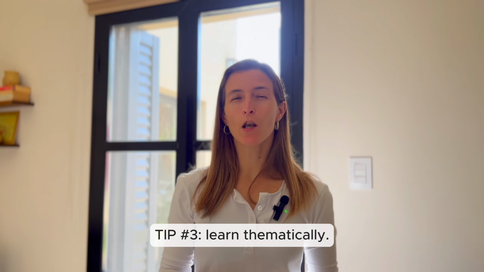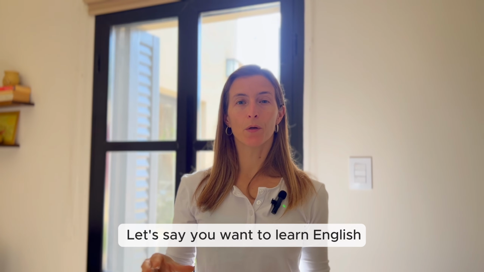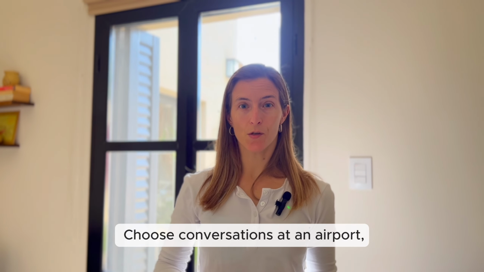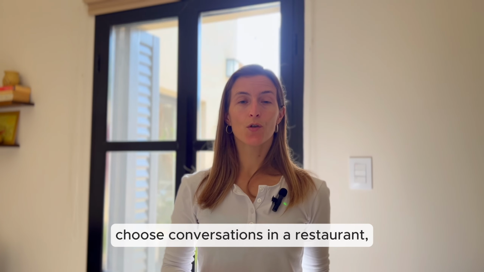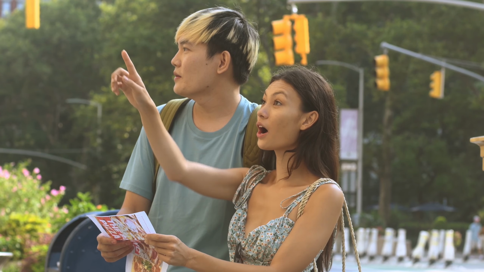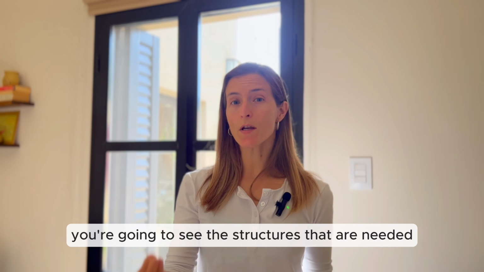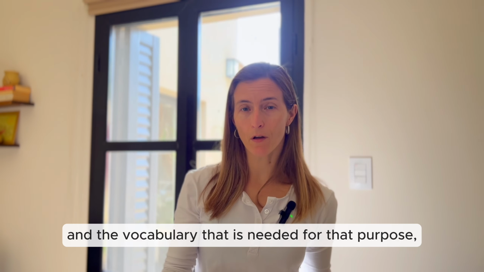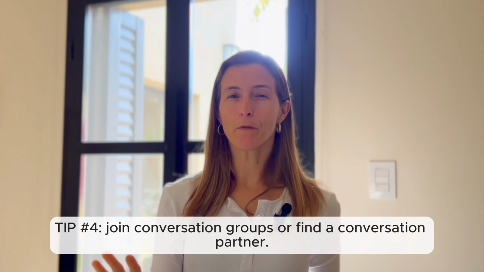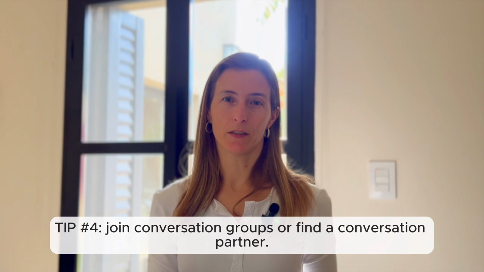Tip number 3, learn thematically. So choose a theme. Let's say you want to learn English because you want to travel. So choose conversations at an airport. Choose conversations in a restaurant, in the street, asking for directions. That way you're going to see the structures and the vocabulary that are needed for that purpose, for traveling.